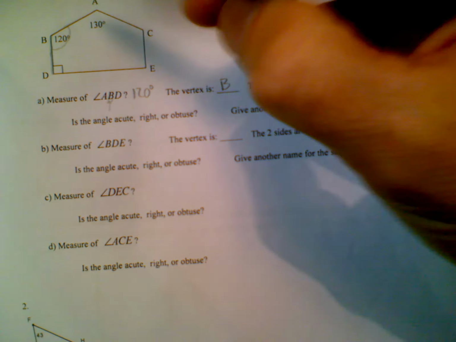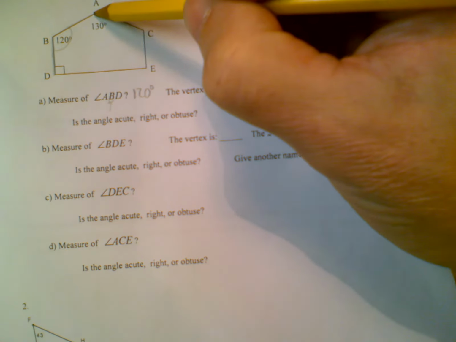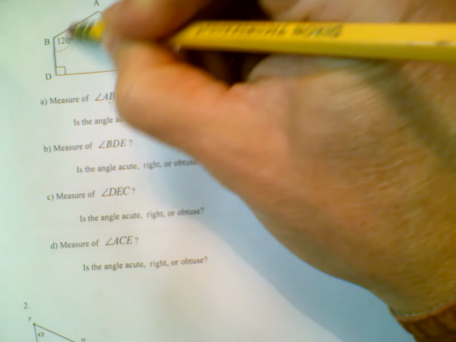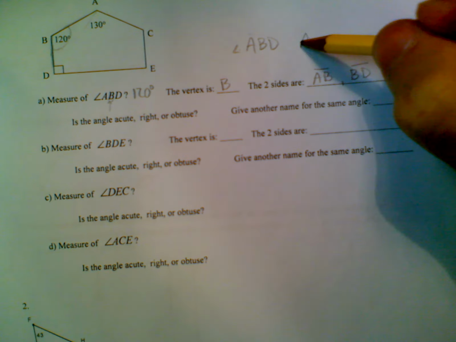If you're talking about, let's say, the straight segment that goes from point A to point D, and we can talk about that segment even though it isn't drawn in the picture, we could talk about segment AD.